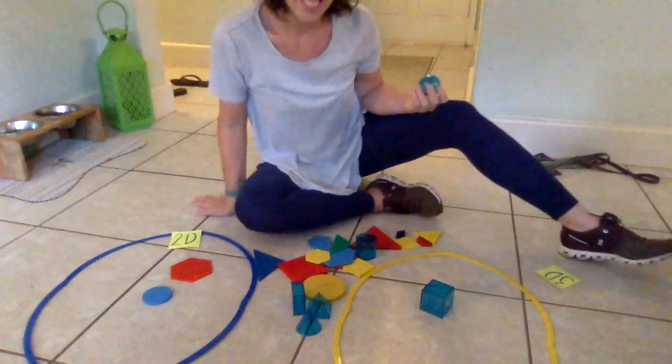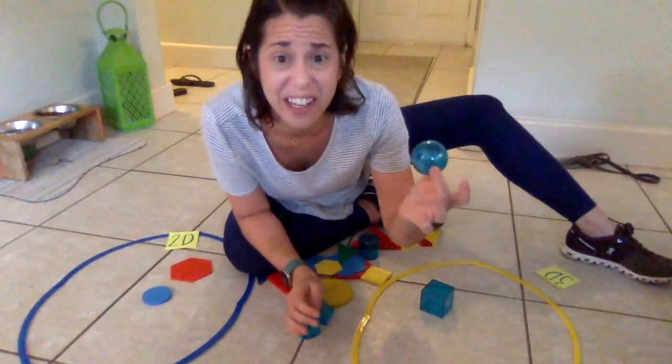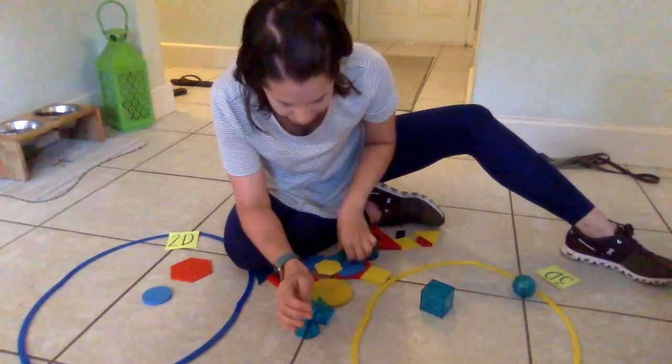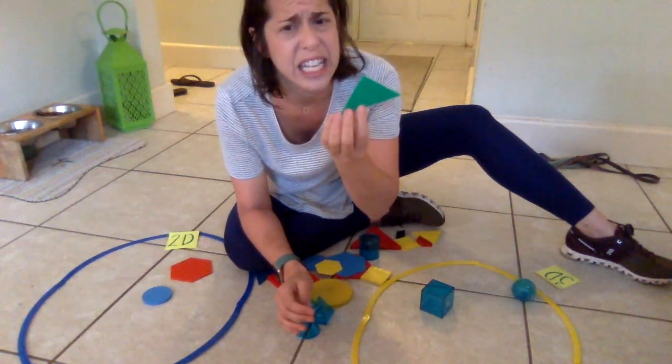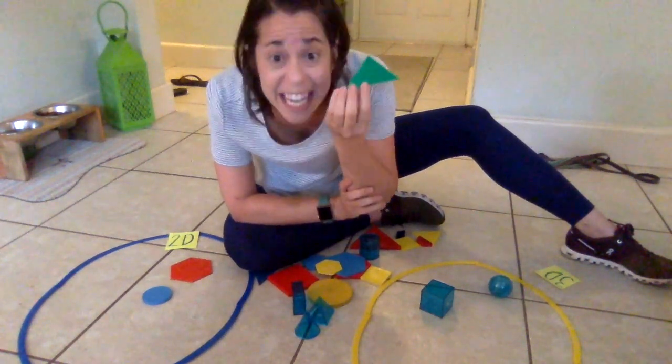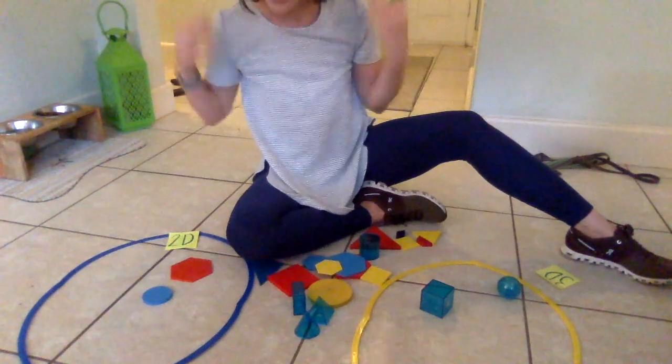Sphere. See how my mouth makes the sound? It is the sphere. Awesome. It's a 3D shape. 2D shape or a 3D shape? You're right. It's a 3D shape.